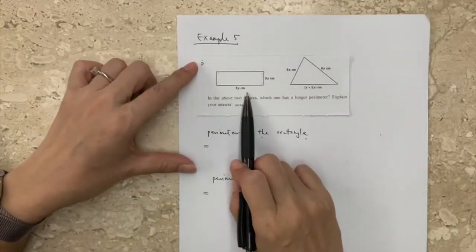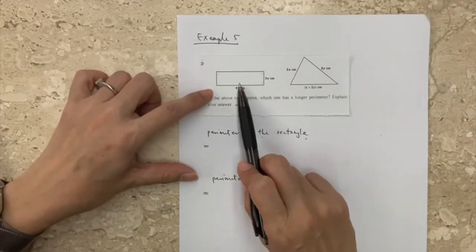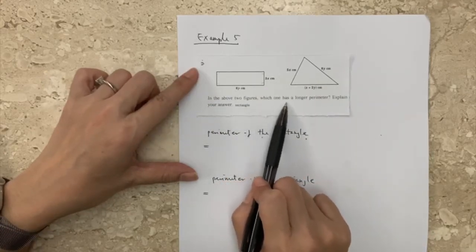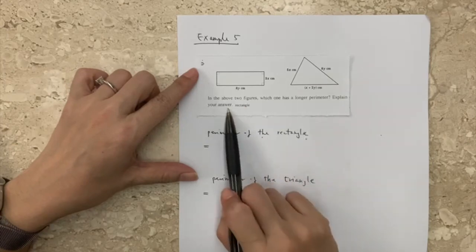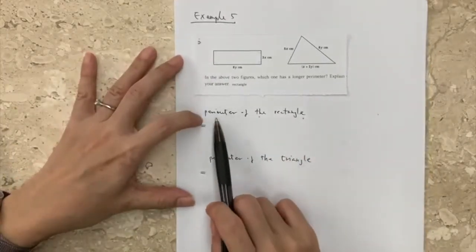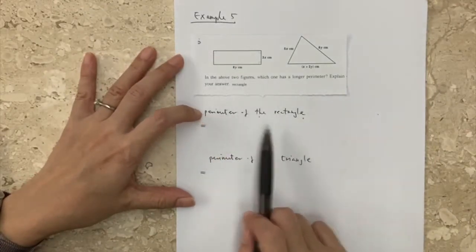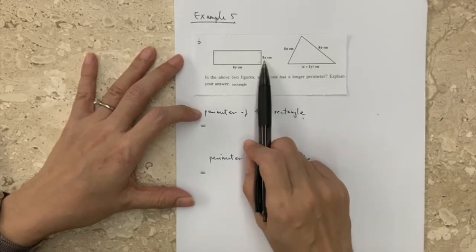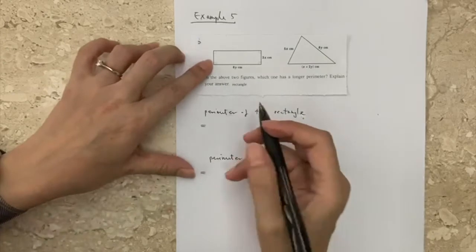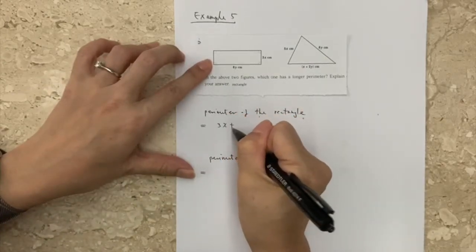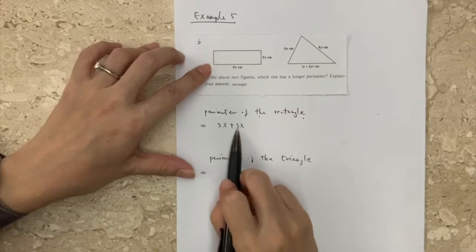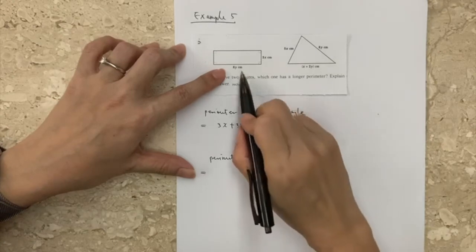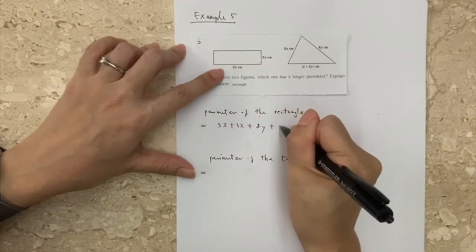Now we come to the final example in today's lesson, and we are given a rectangle here, and here is a triangle. In the above two figures, which one has a longer perimeter? Explain your answer. All right, we need to calculate the perimeter first for this rectangle. So here is my statement, perimeter of the rectangle. This is the width, 3x, and there are 2, so I have 3x plus 3x, which are the widths of the rectangle, and then plus 8y, this is the length, and here is another length, so plus 8y.